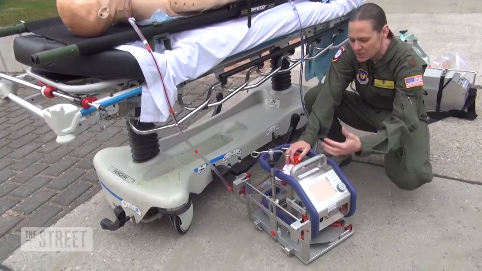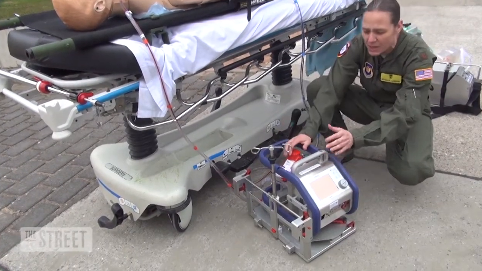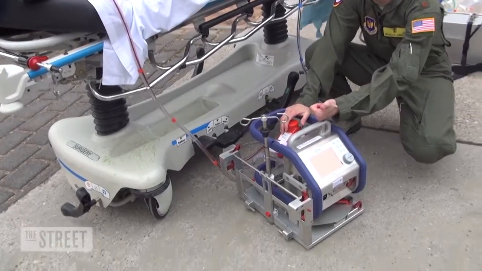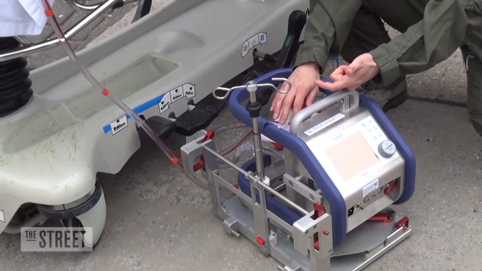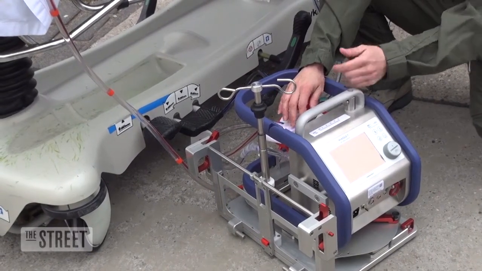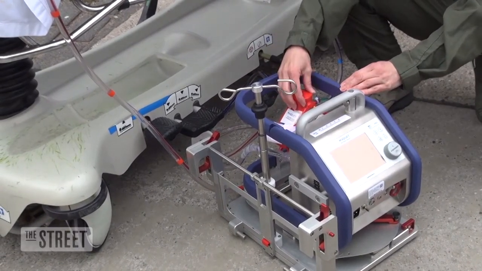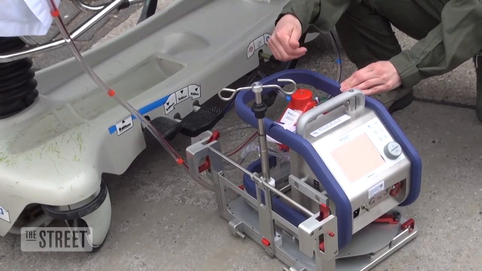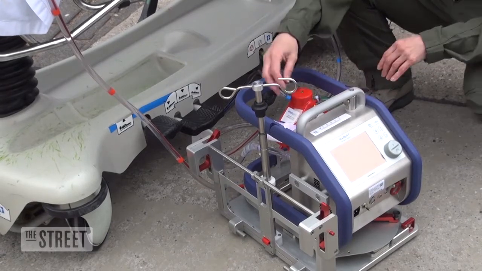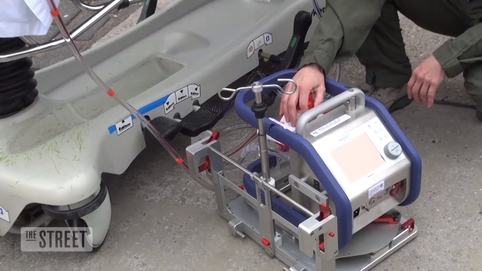This console here is actually pushing the blood through the system, as well as checking the temperature of the blood, the pressure on the arterial side, the venous side, and inside the membrane to make sure that we don't clot off, that we don't lose blood, or that we control the temperature of the patient. And we can draw blood gases and other labs straight out of here.